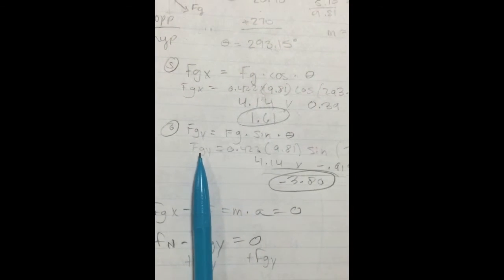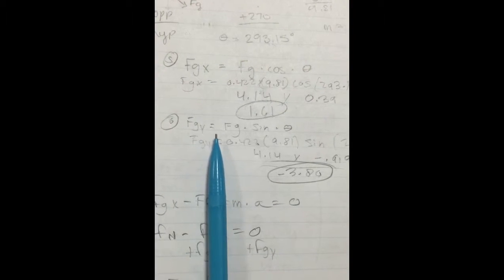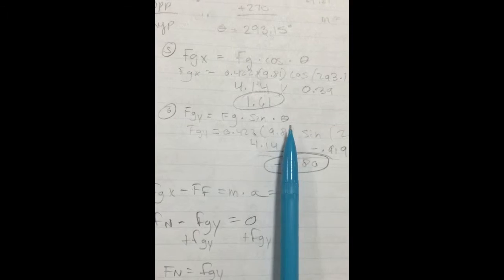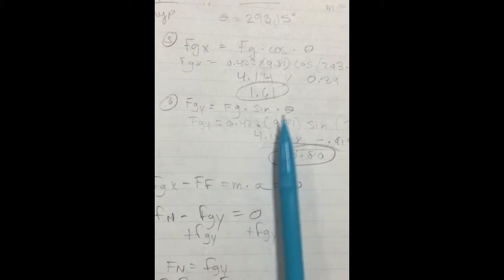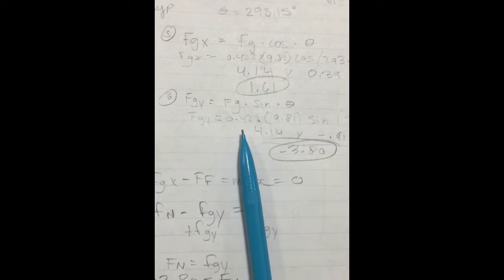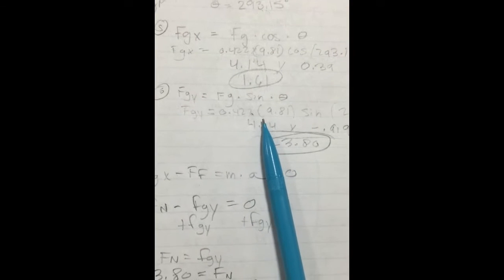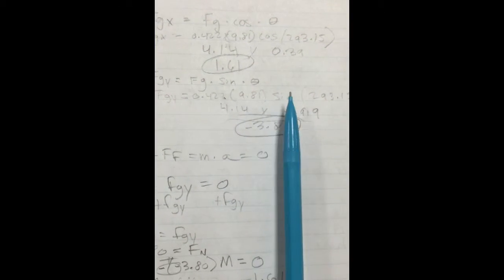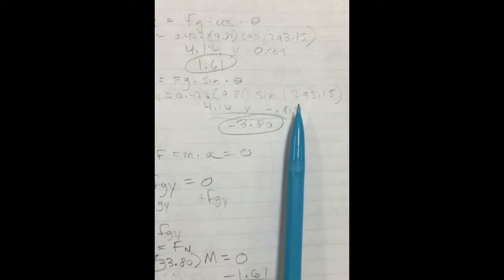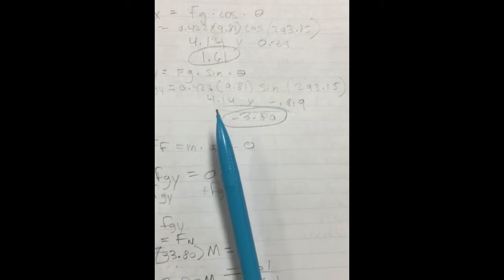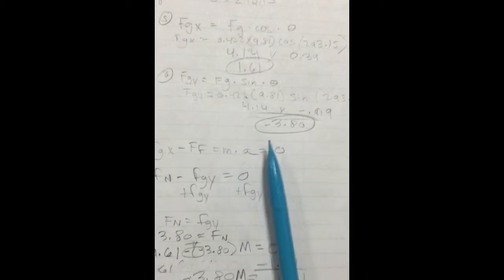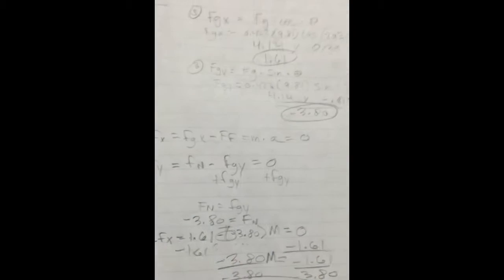Then we needed to find the force of gravity in the y direction, which was the force of gravity times the sine of the angle, and that's 0.422, the mass, times the gravity, 9.81, times the sine of 293.15, 4.14 times negative 0.919, and that gave us negative 3.80.